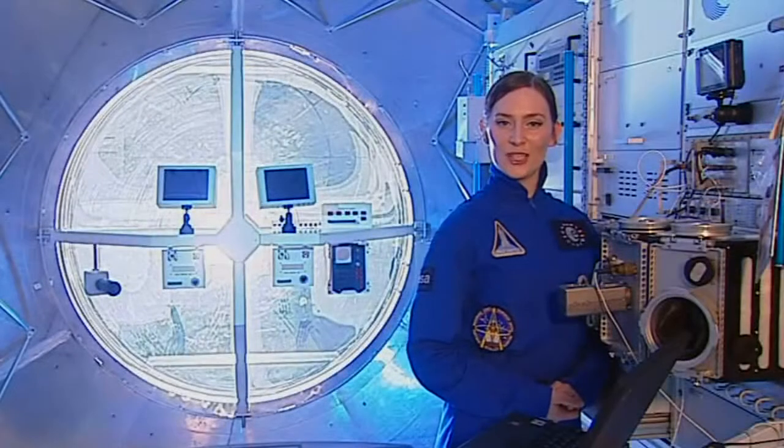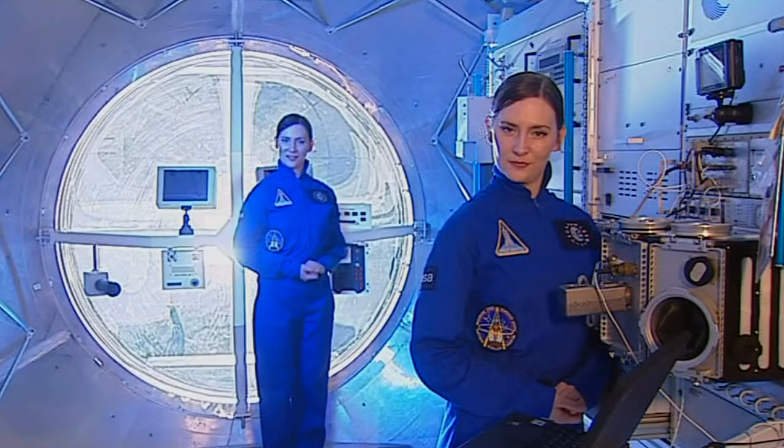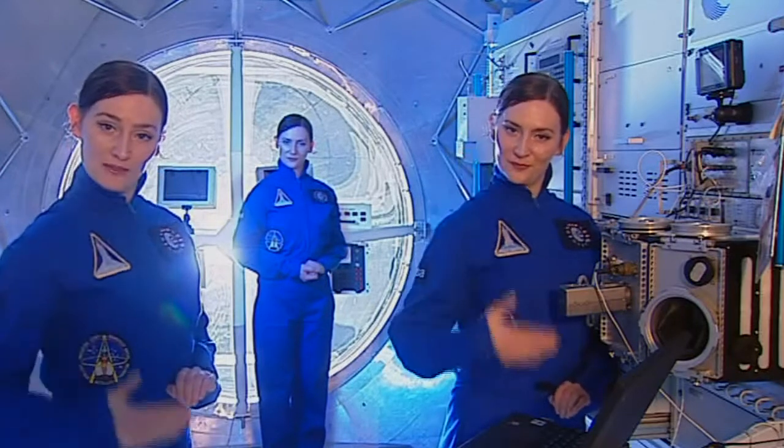There are a lot more questions one can ask. Why is everything weightless on the ISS? How does being weightless affect the human body?